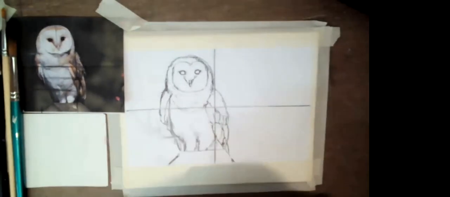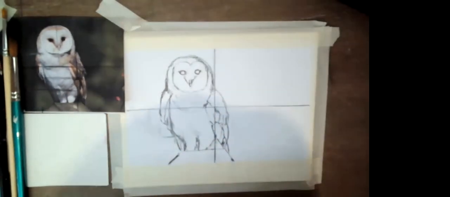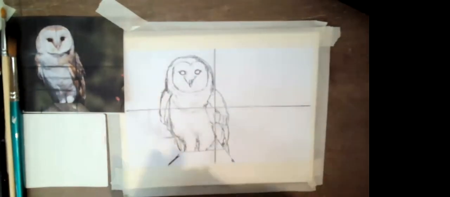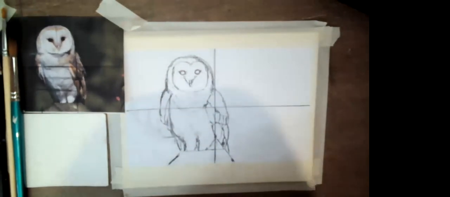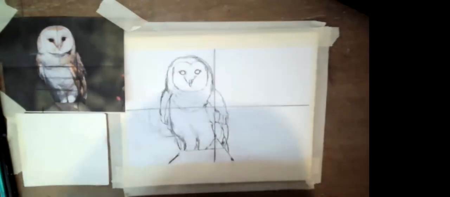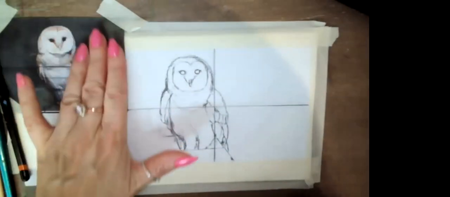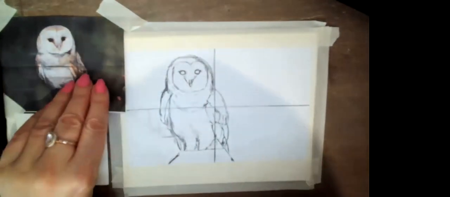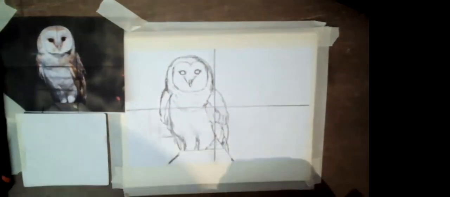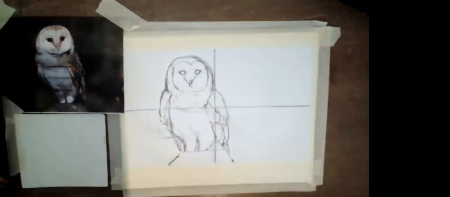Okay, so when we've got some idea, we've got some of those feathers and things like that mapped out, we can really start to have a think about the background. So if you don't want to put a background on, that's absolutely fine. Or if you just want a really plain background, that's fine as well. I am going to demo putting a little bit of a background on, because I know some people might like to see how that goes. So I'm just looking at the colours in there.